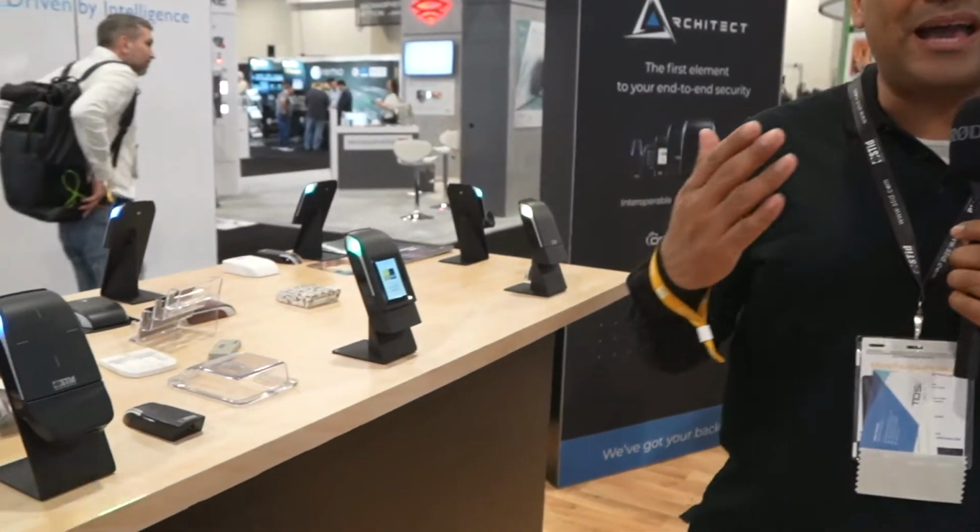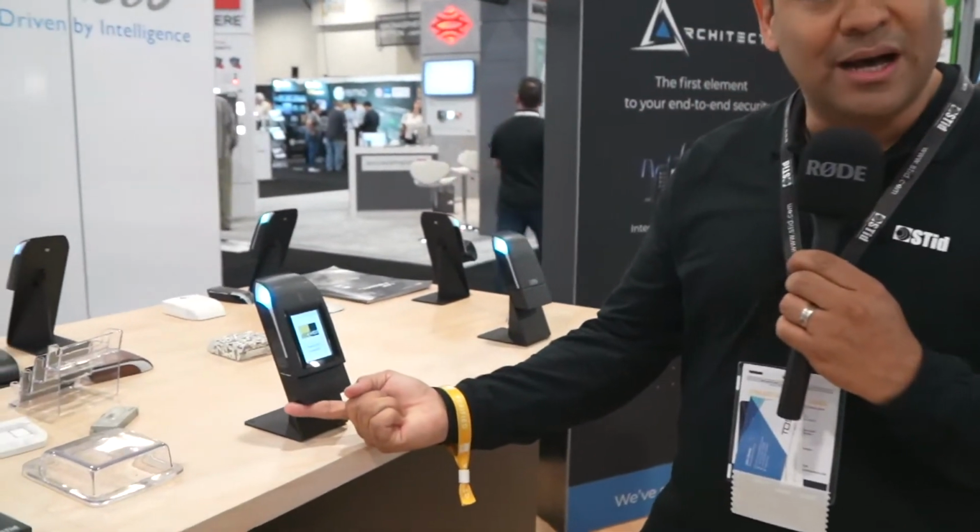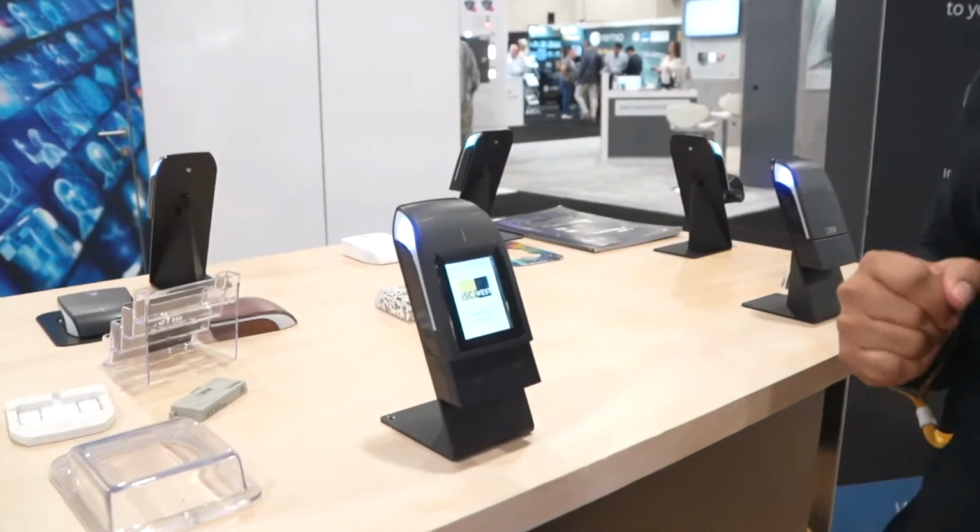But let's talk about migration, because migration is something that happens a lot here in the United States when migrating from a prox or legacy technology to a more secure MIFARE or Bluetooth NFC credential. For that specific reason, STid has developed the SE8M module. This small module attaches to the top of any of our core units.